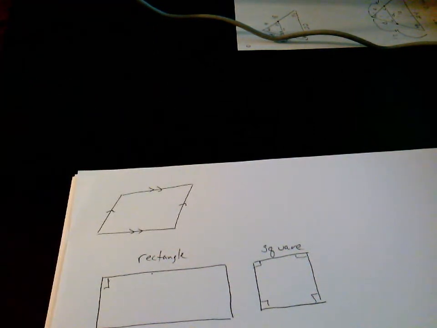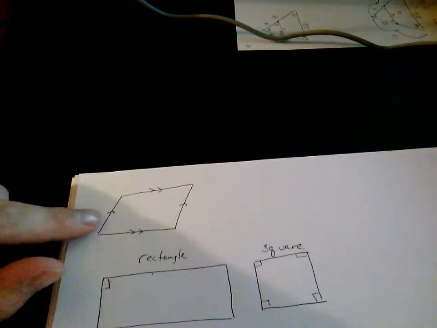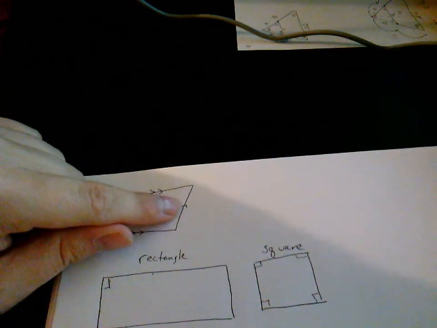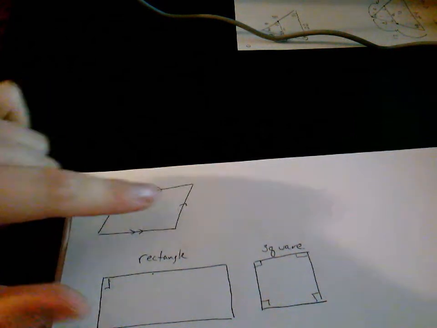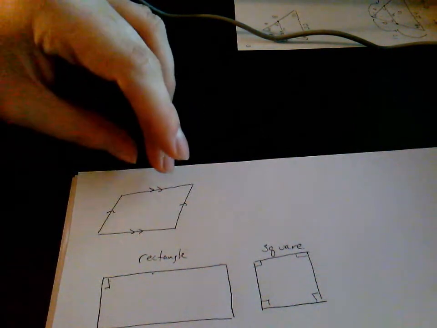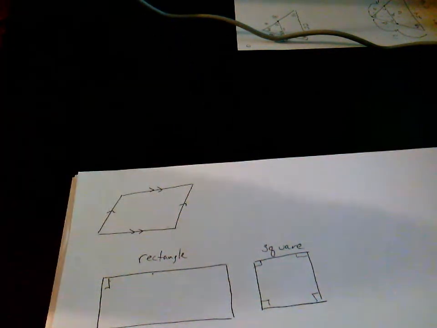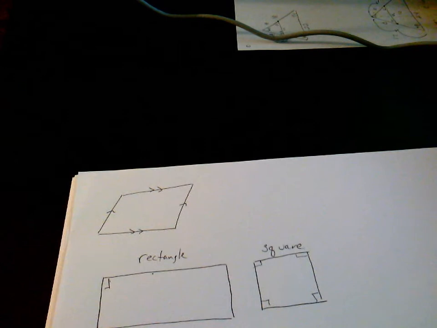Now these little markings here, these little arrows, just tell you that since there's only one arrow here and one arrow here, these two sides are parallel, meaning they will never touch if I extended the lines out all the way. And then these double markings mean that only these two are parallel, but that they're not parallel to each other, obviously.